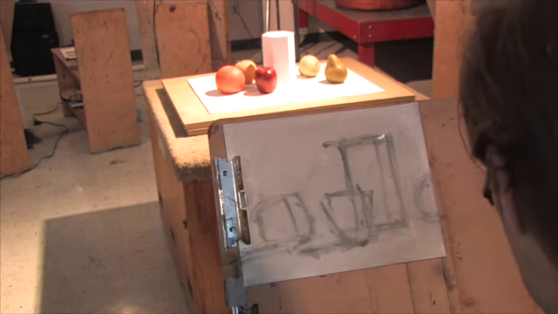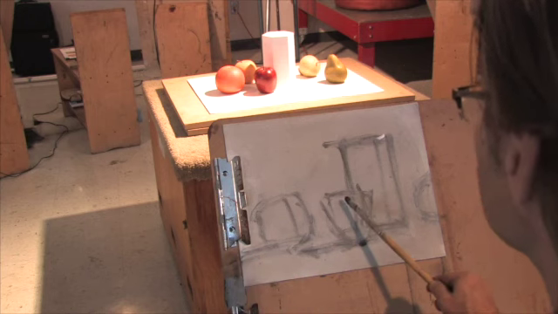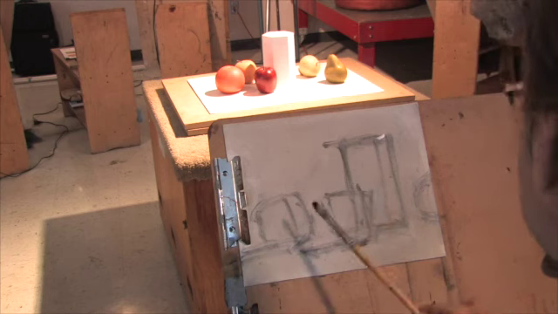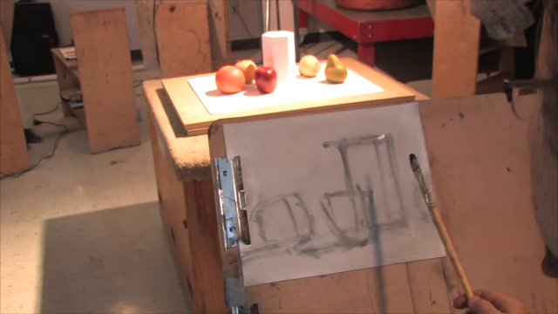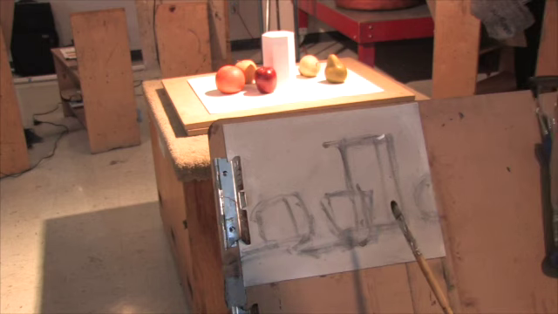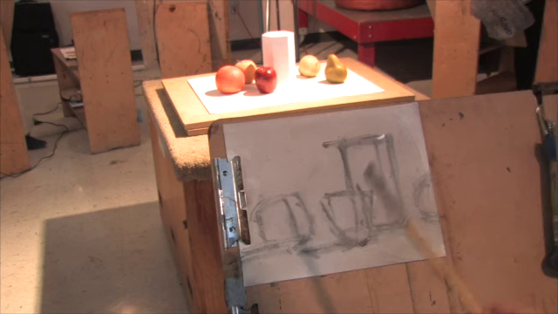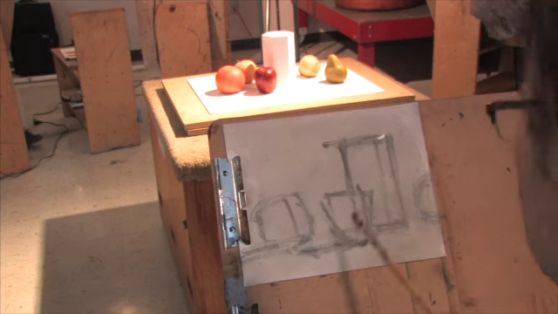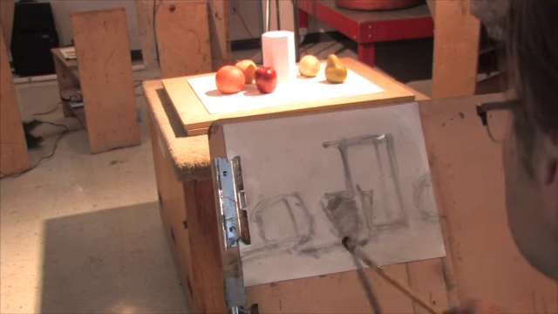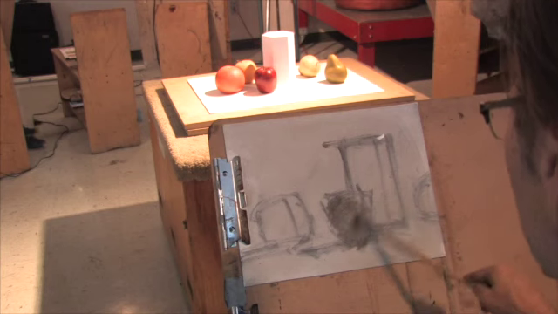So let's go ahead with this mixture. Now, I can see already, if I squint down, that there are different values up there. You can see that, can't you? What's the darkest value object up there? The red apple. Yeah. And it's easy. You can see that, right? There's not a problem with that.